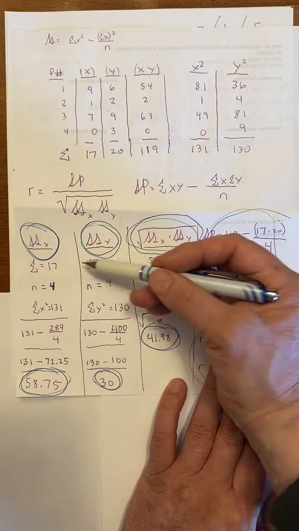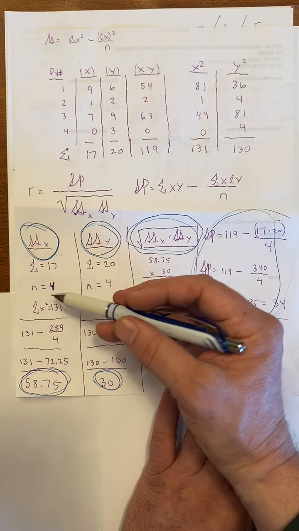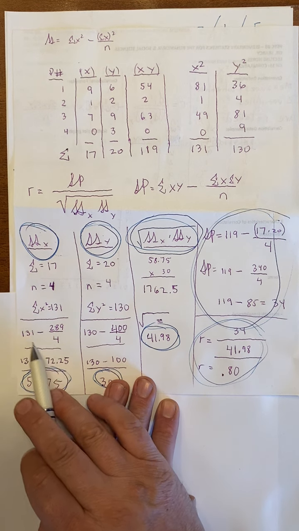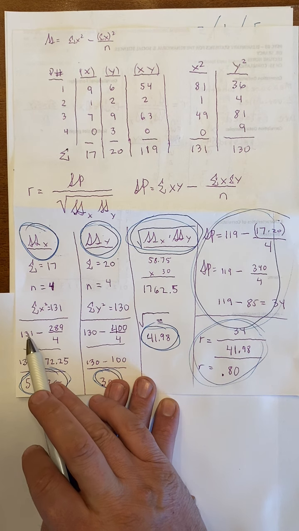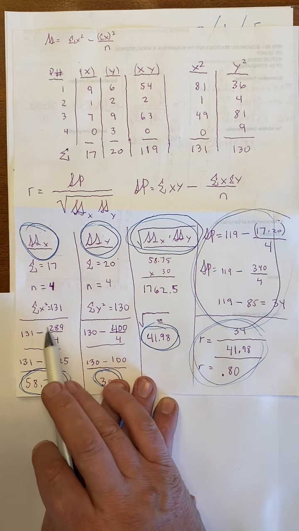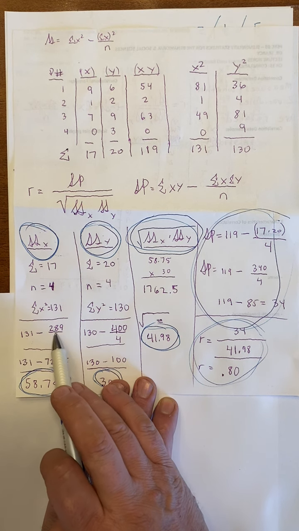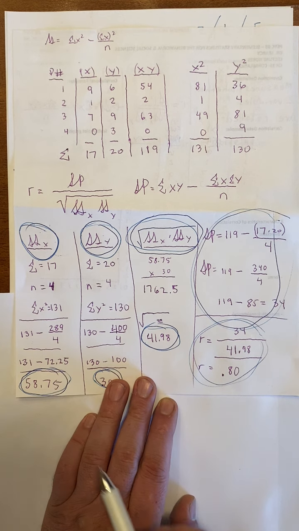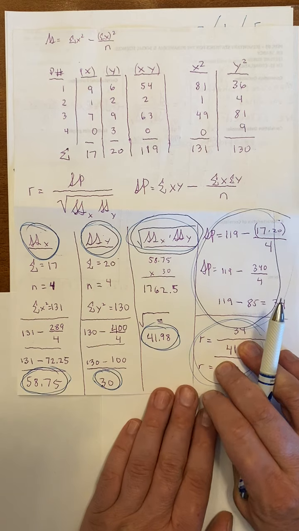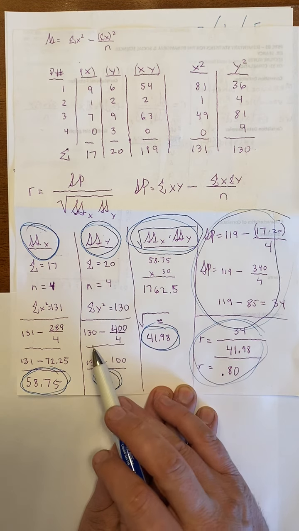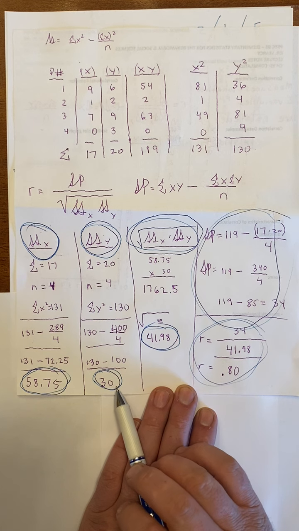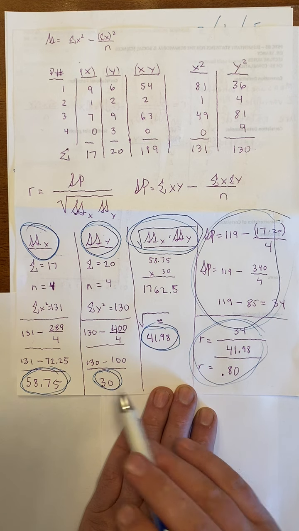Once I got all of those values for each column, then I was able to pop them into our sum of squares equations, right? So that's the sum of x squared minus the sum of x in parentheses squared over 4, over the n. And so that's how I got the 58.75. Same thing over here with the sum of squares of y. This time it was 130 minus 400 over 4. And that's how we got this sum of squares of y.